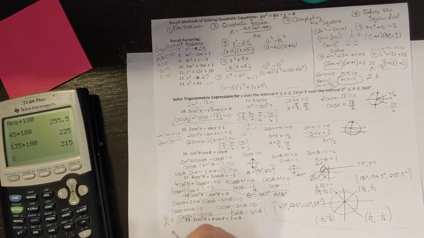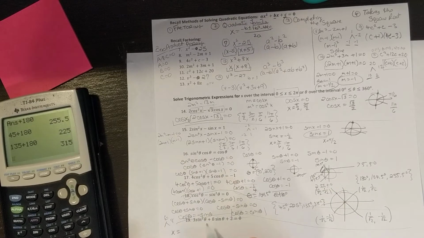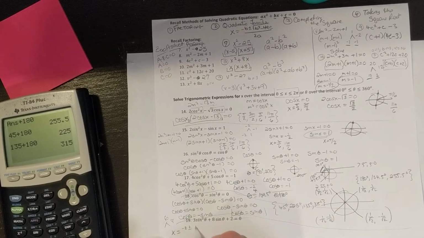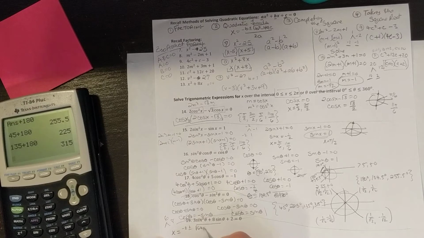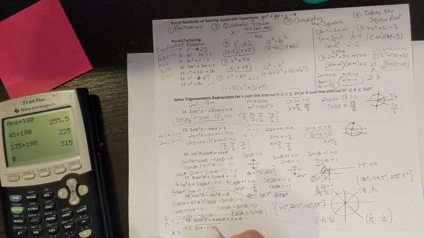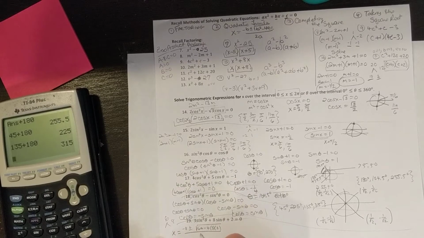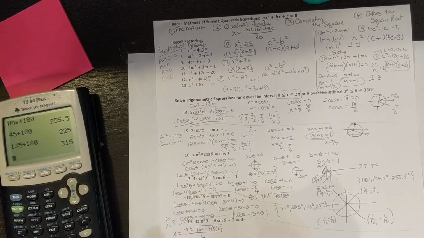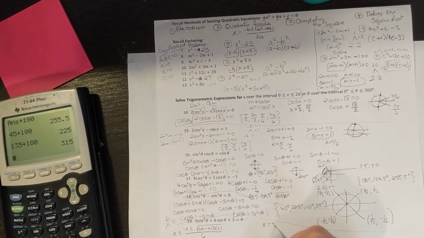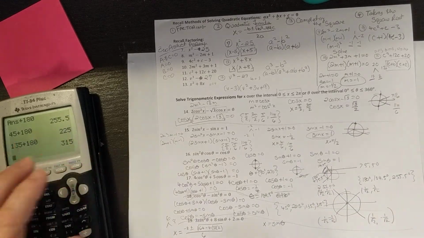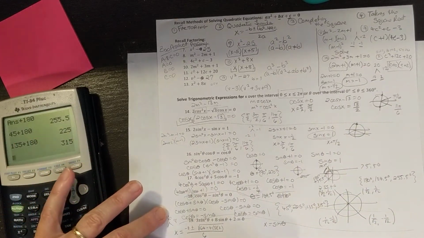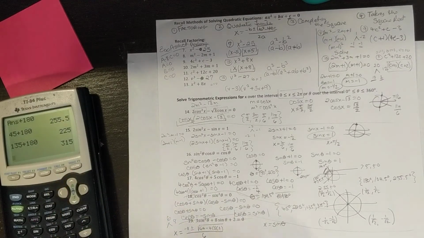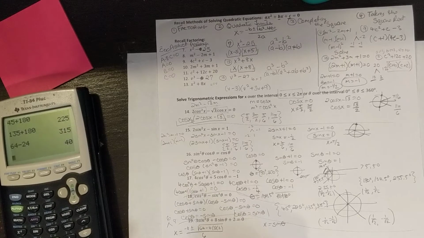So x is negative b, negative 8, plus or minus the square root of b squared, 64, minus 4 times a, which is 3, times c, which is 2, all over 2 times a, 2 times 3, which is 6. And I'm going to solve this for x. But here's what x is defined to be. X represents the sine of theta. So want to keep that in mind. So we're going to just simplify this. This is negative 8 plus or minus the square root of 64 minus, let's see, 4 times 3 is 12, times 2 is 24. 64 minus 24 is 40, over 6.